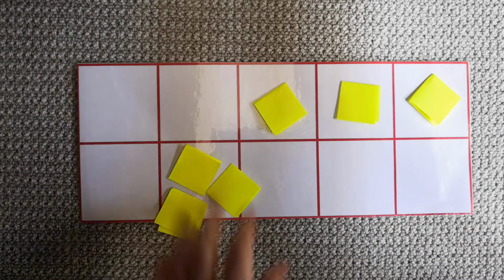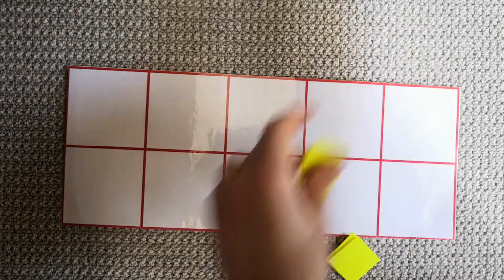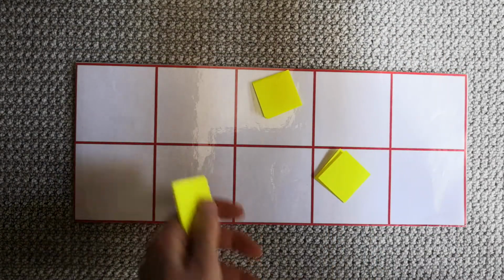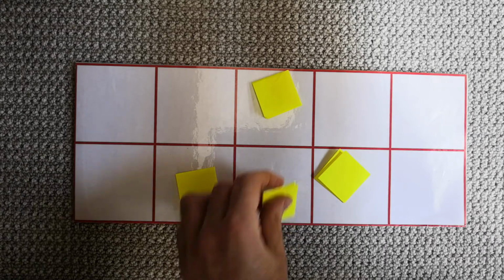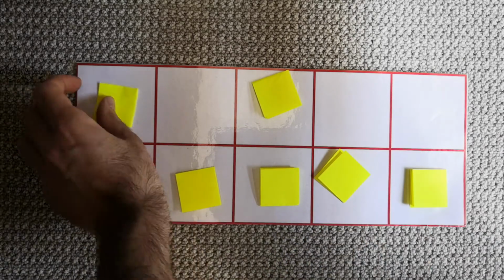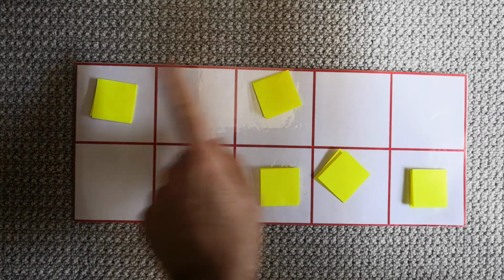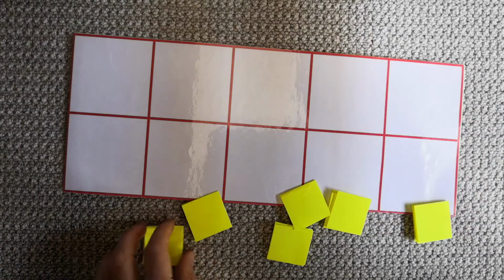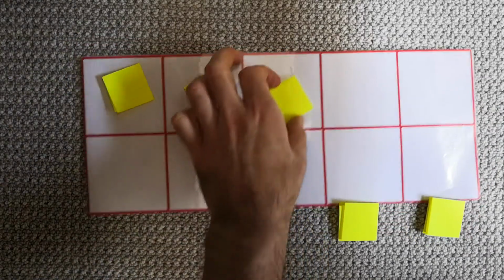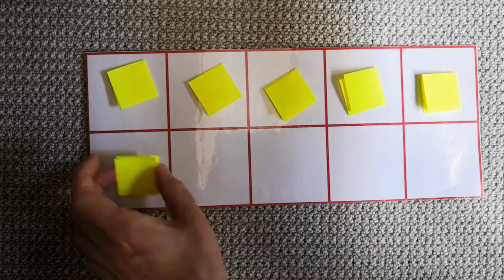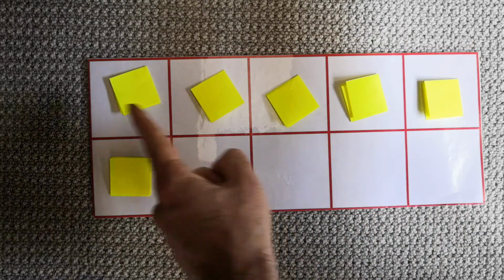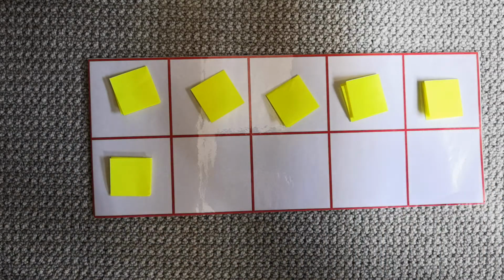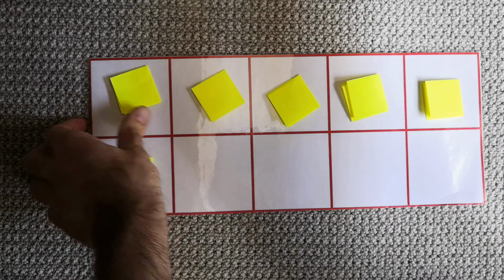If I filled it in a more random way, it'll be harder for me to count. So it's harder for me to see how many there are here. I need to go 1, 2, 3, 4, 5, 6. So I can count them using my one-to-one correspondence. But if, with those same 6, I filled them up in our order, I could count on from 5. Because I know that top row is 5, 6. So it's a much easier way of seeing our numbers.